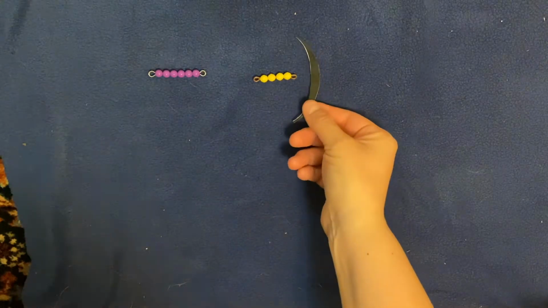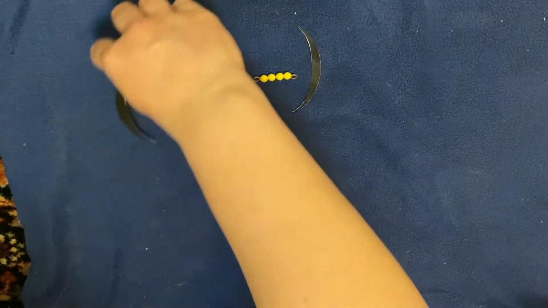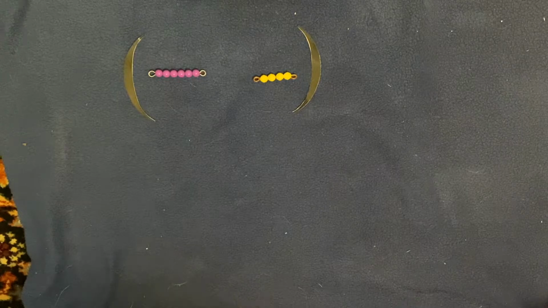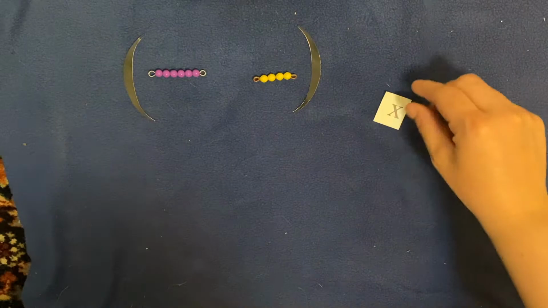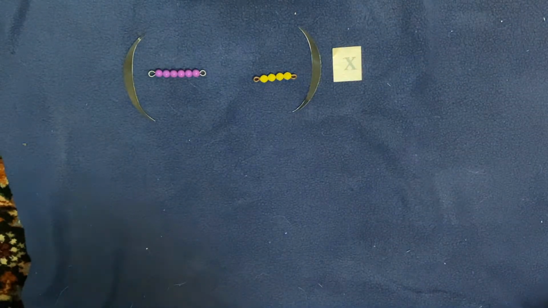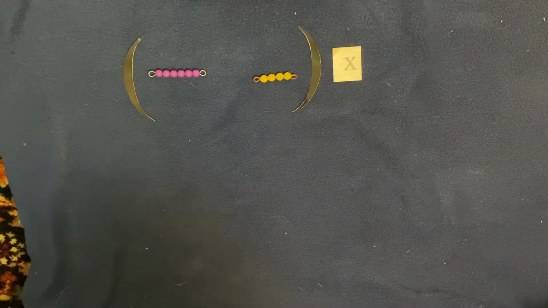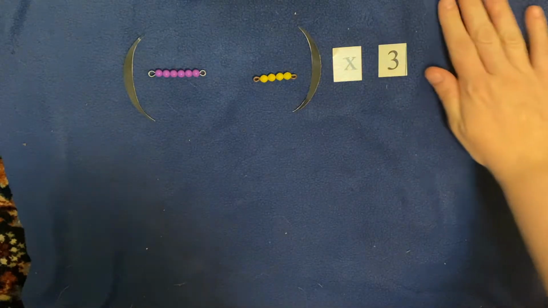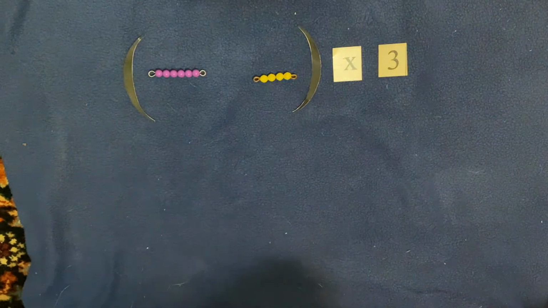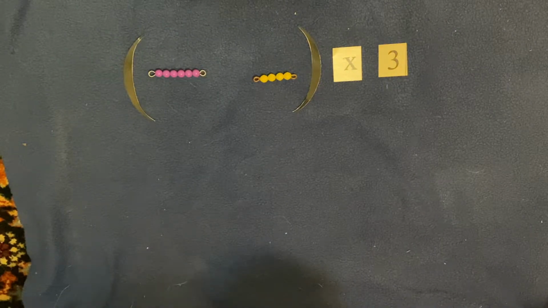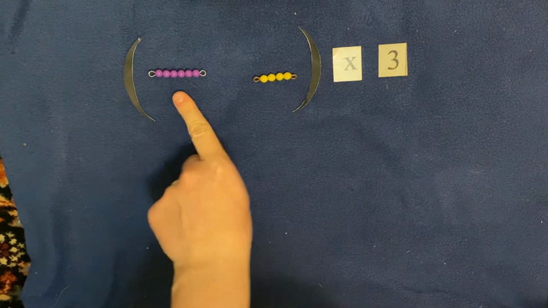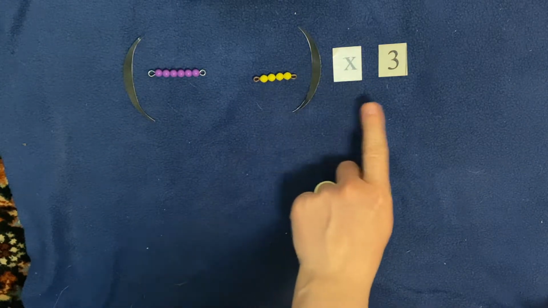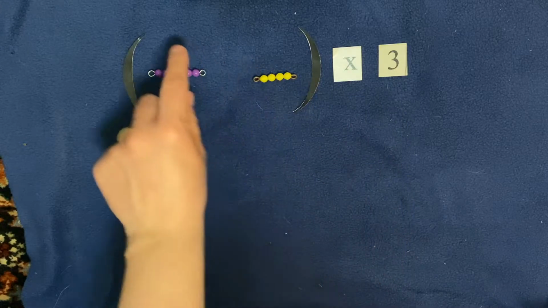a 4 and a 6, and they came together to our little mat. So I'm going to put parentheses around them. And we're going to multiply both of these numbers by 3. Okay, so this says 6 and 4 times 3. So that means we have to take 6 times 3 and 4 times 3. Okay, so let's start with 6.